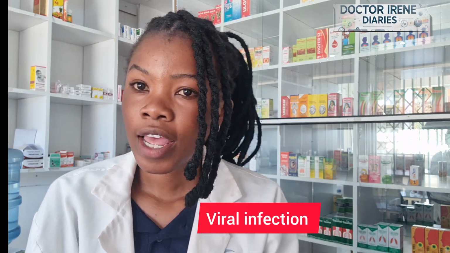Type 1 has causes, and as we start with causes, cause 1, we have viral infection, e.g. mumps. These are illnesses caused by a virus, and they normally affect the glands, that is the salivary glands, making the glands become swollen, and they bring too much pain in the glands.